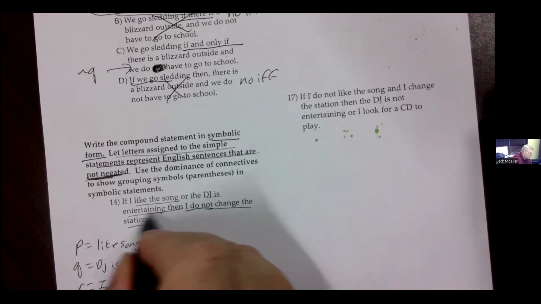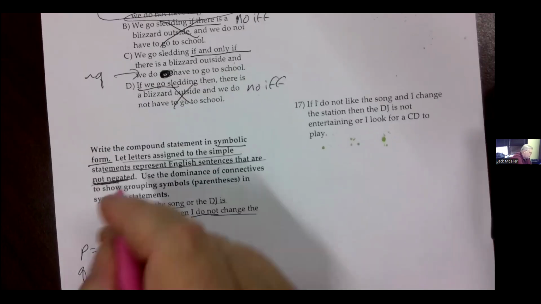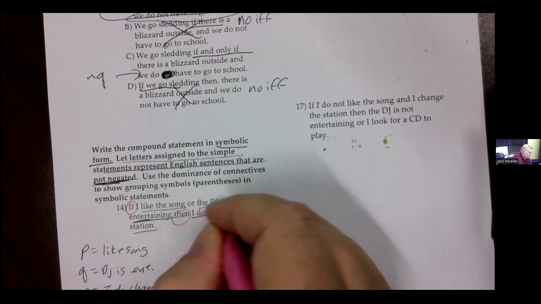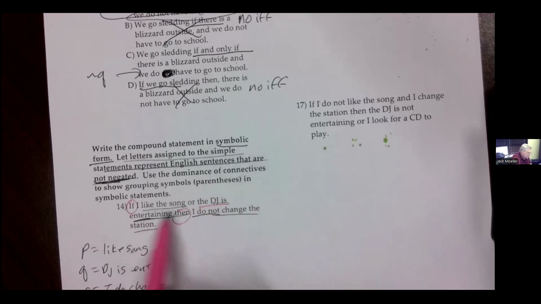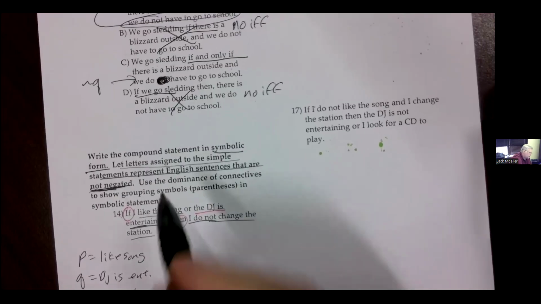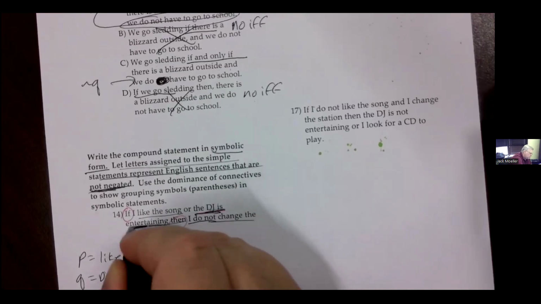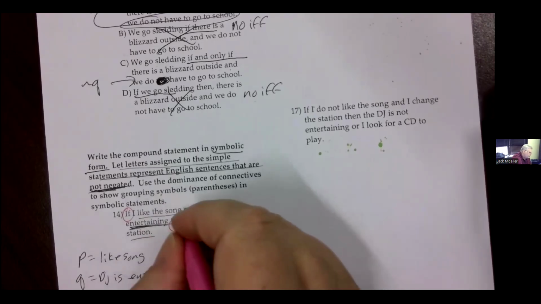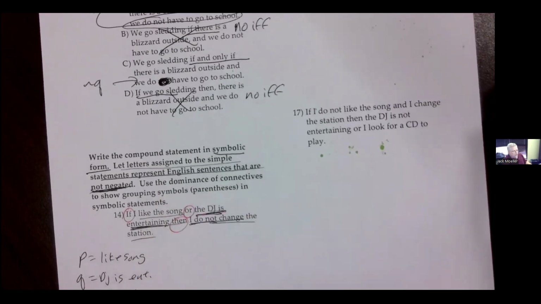All right, so what's left over? Well, we have an if-then statement, so look for your connective. Notice that I'm underlining the statements. If you underline the statements, then what's left over is the connectives. So I've got an if-then as well as an or.